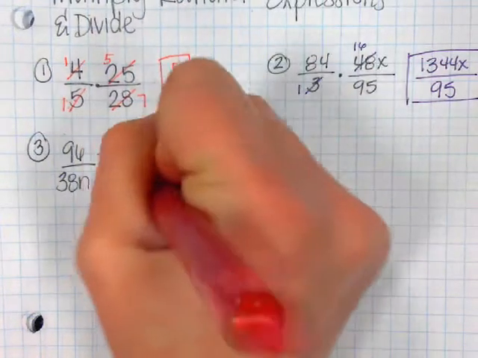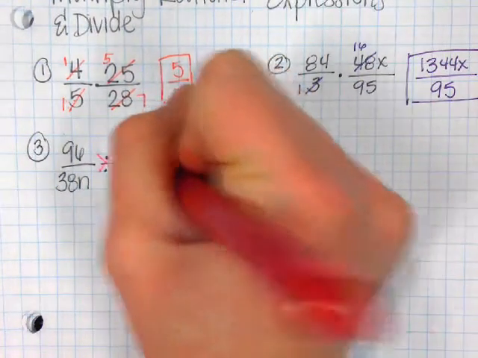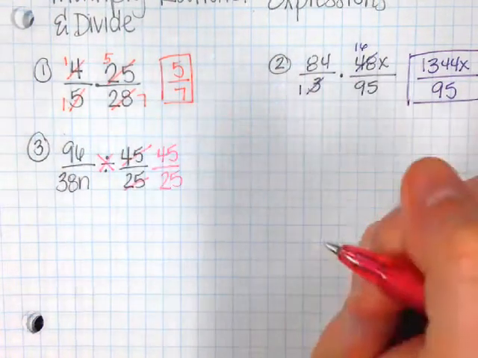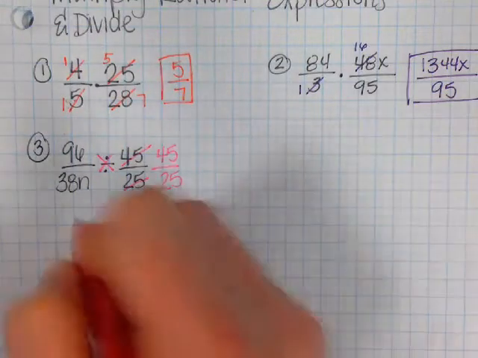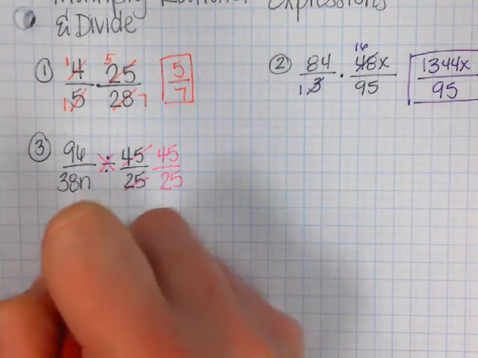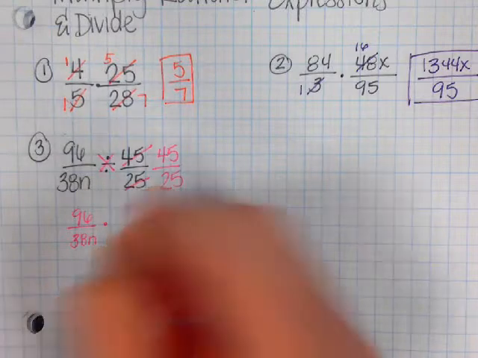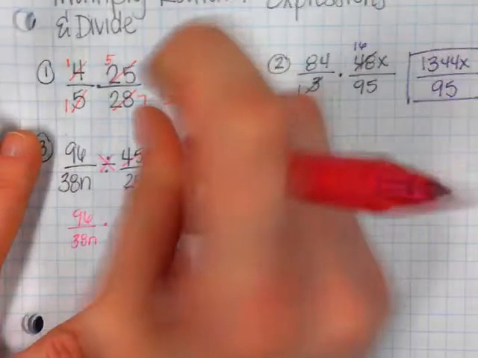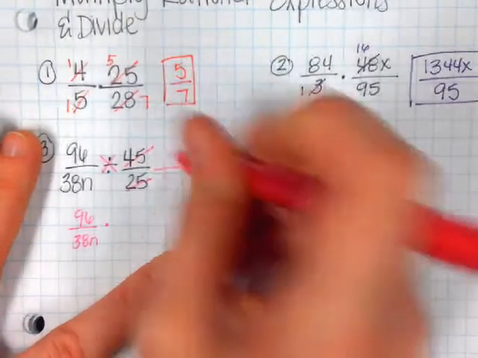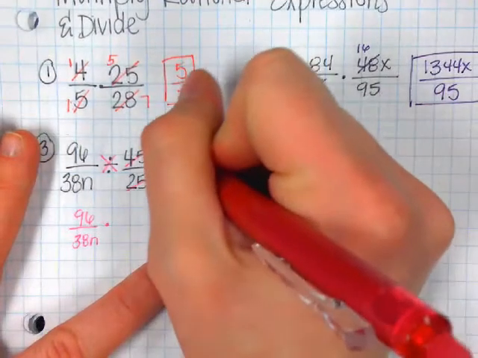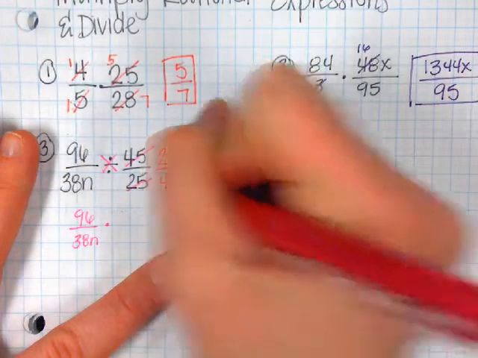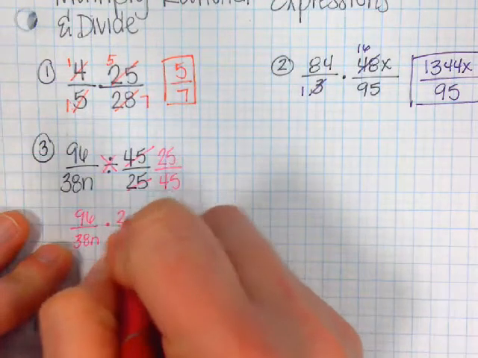So when you divide a fraction, change it to multiplication and then flip this. So it's actually 45 over 25. So then we're doing 96 over 38n times, oops, I didn't even flip it. Sorry. I said to flip it and then I didn't. 25 over 45.